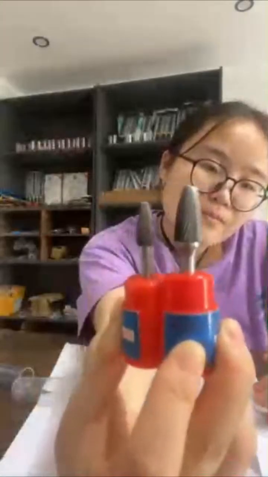We can see their difference. This is our single cut and double cut shape F.